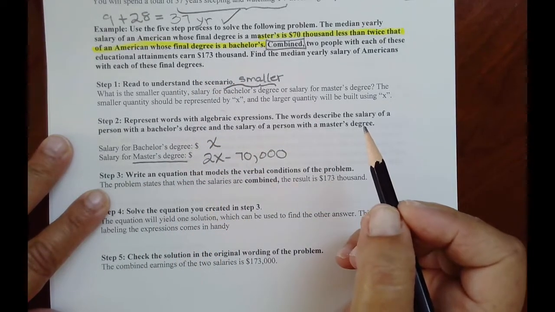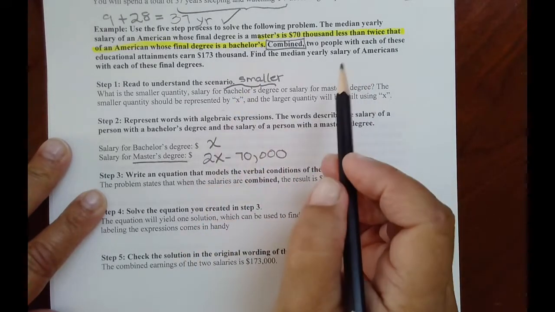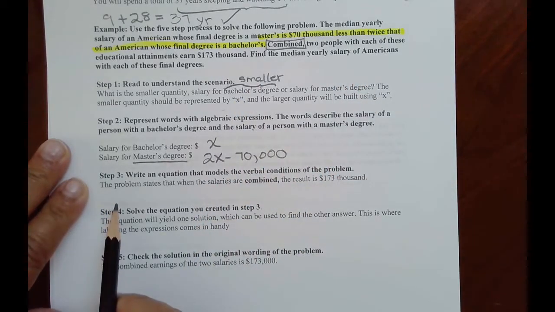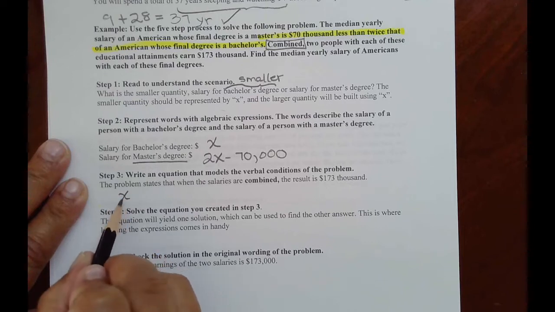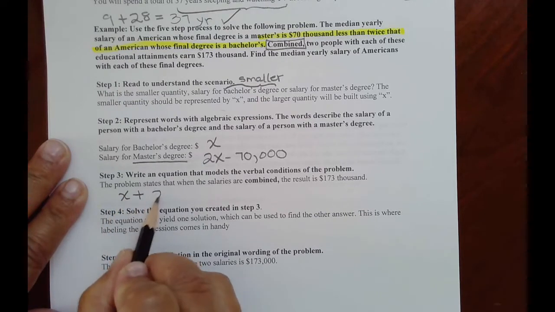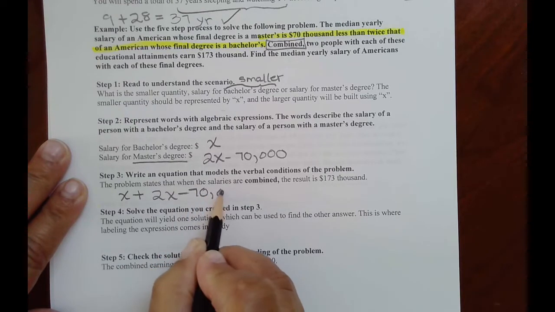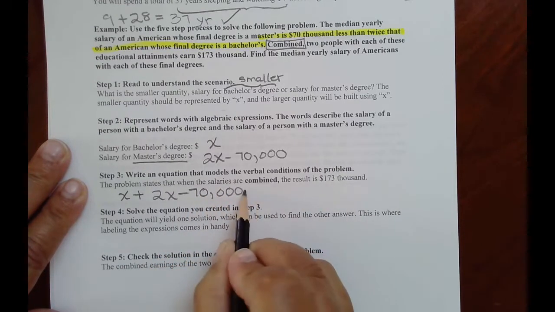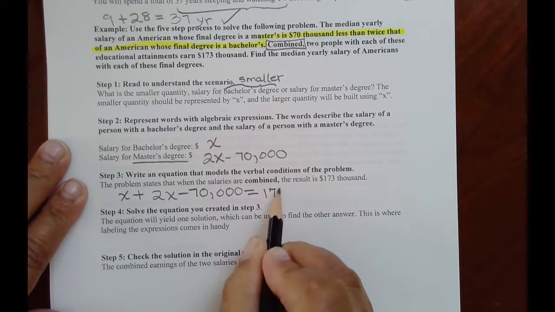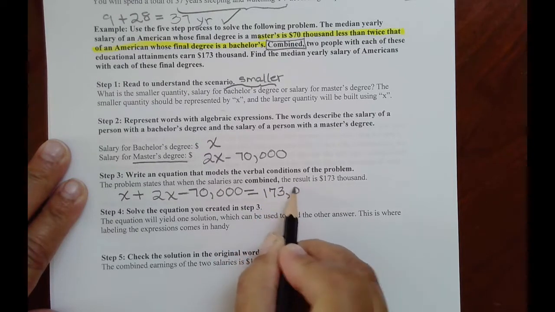So right there we have a statement that tells us how to set up the equation in step 3. So we have the bachelor's degree salary plus the master's degree salary, and combined that is $173,000.